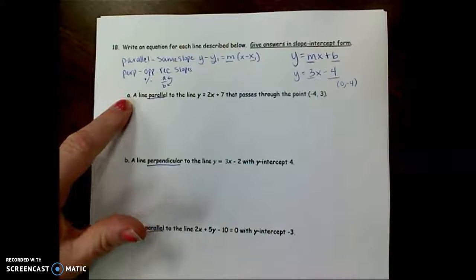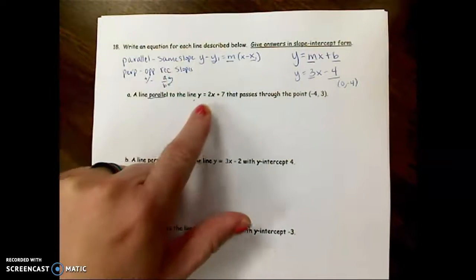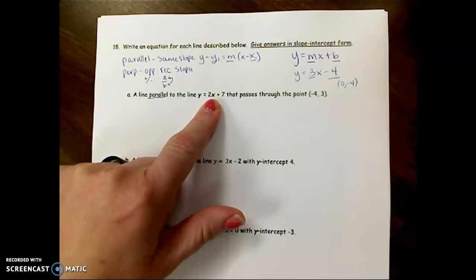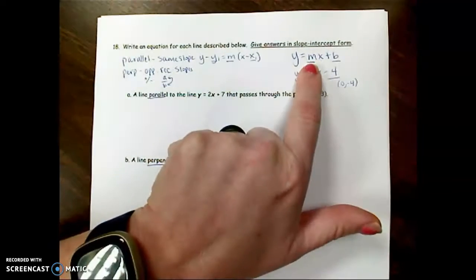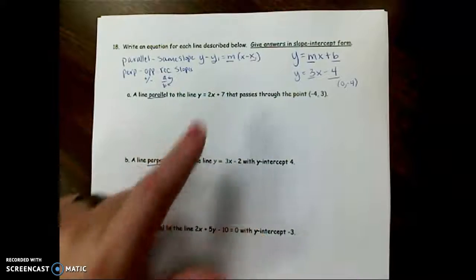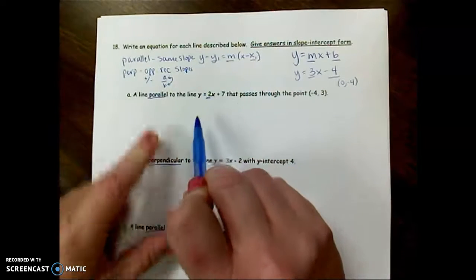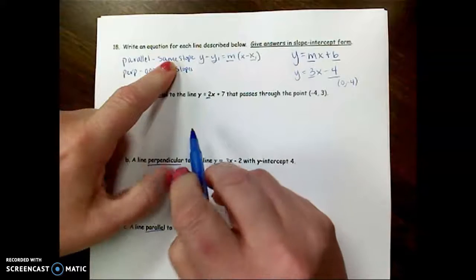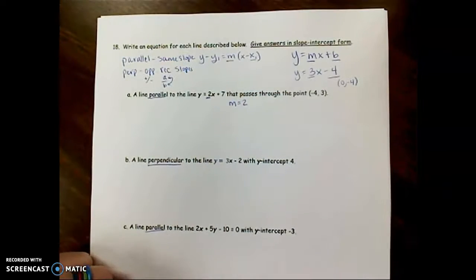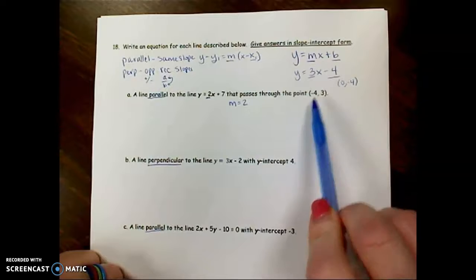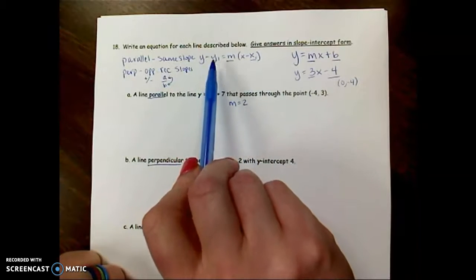So in part A, we're writing a line that is parallel, so that means same slope, to the line y equals 2x plus 7. That equation is already in slope-intercept form, so we can recognize the slope because it's simply the number in front of x. So the slope of this line is 2. My parallel line has the same slope, so it also has a slope of 2. We want to go through this point, so we know the point and the slope. We're going to have to use point-slope form.